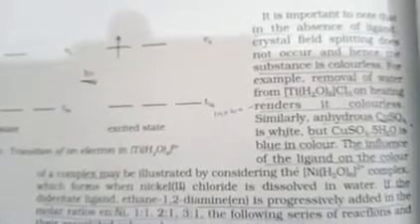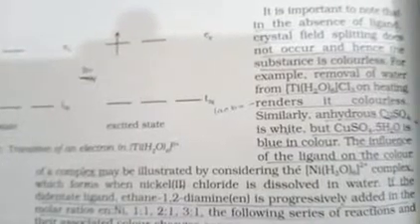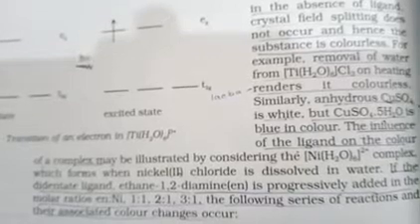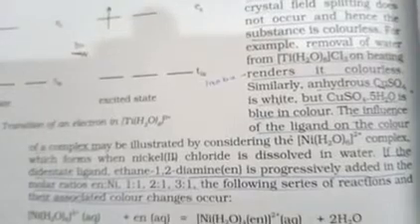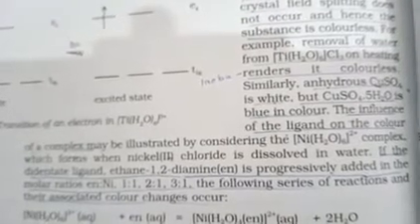In the absence of the ligand, crystal field splitting does not occur, and hence the substance is colorless. For example, removal of water from hexaaqua titanium(III) chloride on heating renders it colorless. So if you remove water from this compound, you will get colorless. Similarly, anhydrous copper sulfate is white, but if you add 5 molecules of water, it is blue in color.